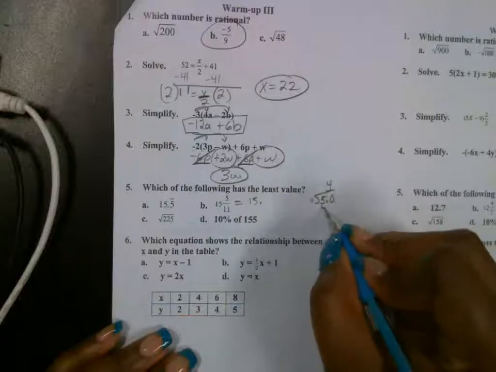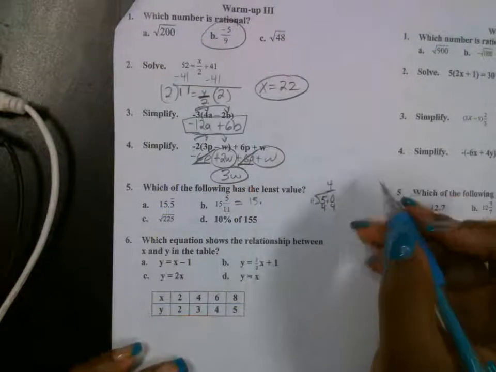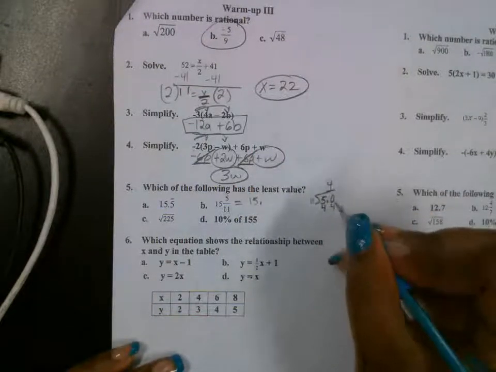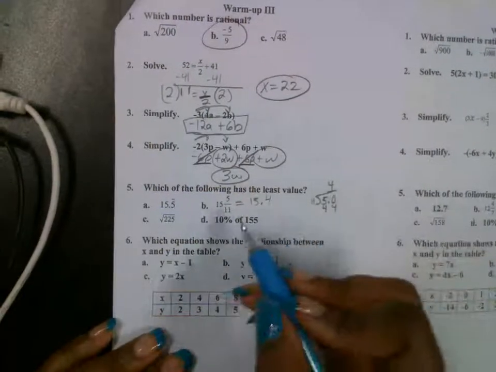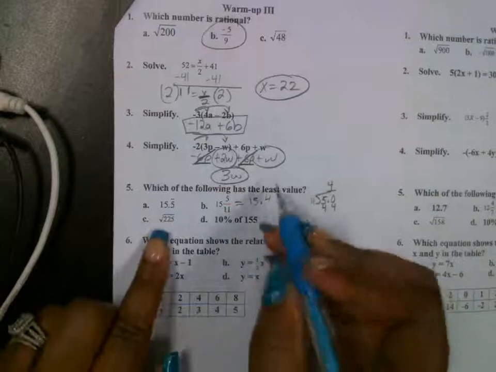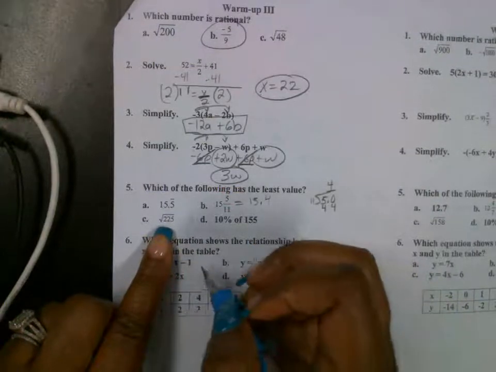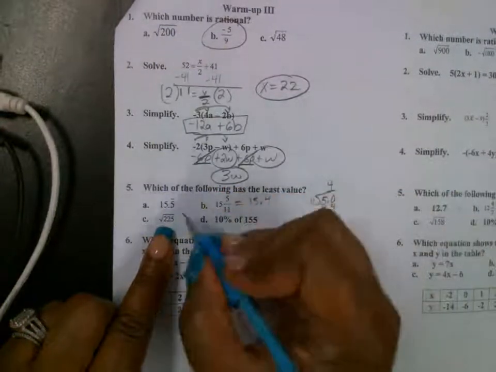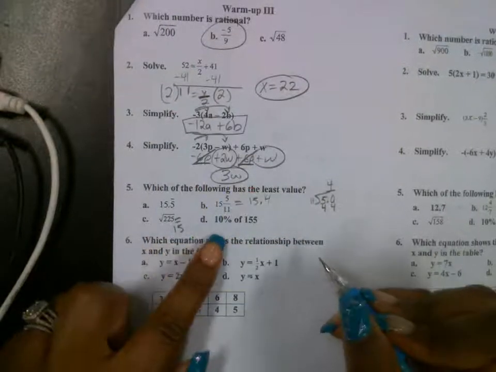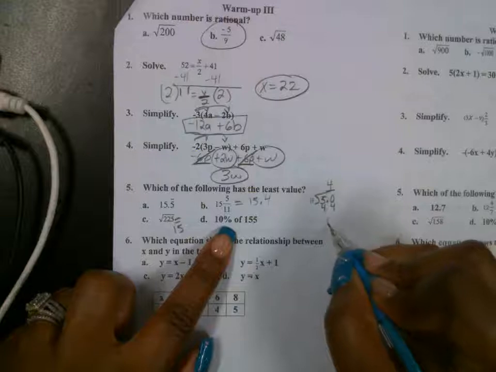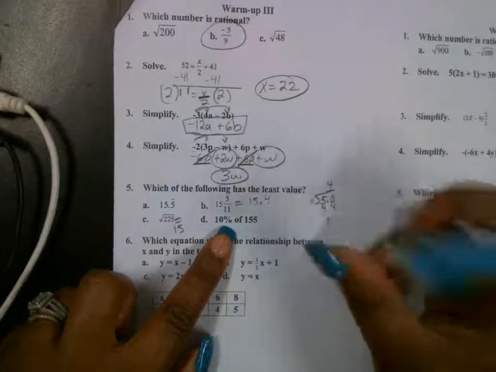That gives us 44, okay? And so this is going to be 15.4 and some change. That's 15.4. What about the square root of 225? Yes, it gives you 15. So this is just 15 here. And then 10%. How do we do 10% of 155?